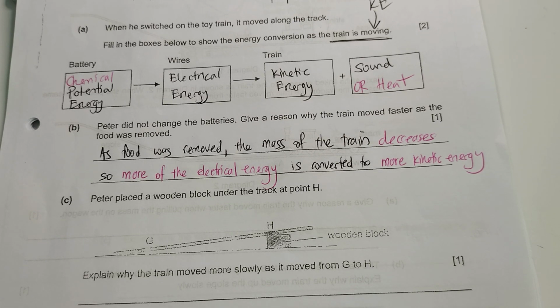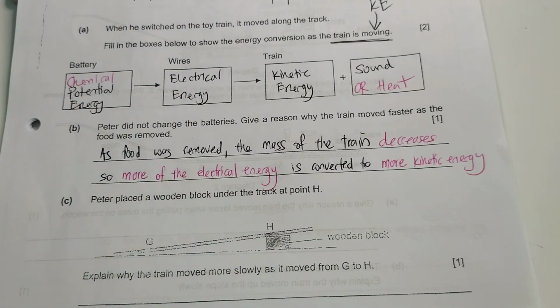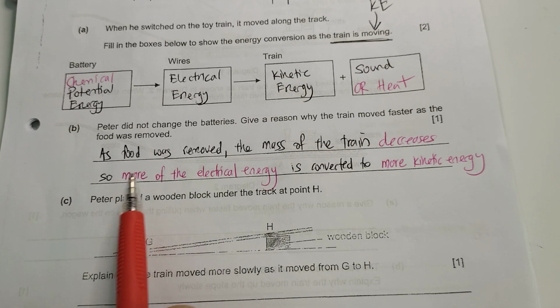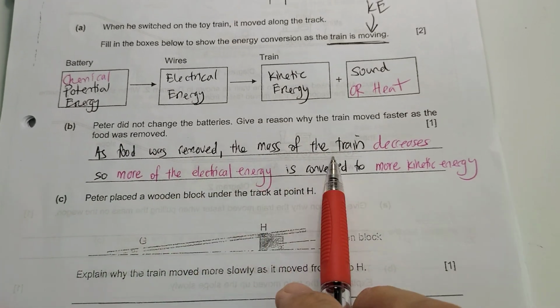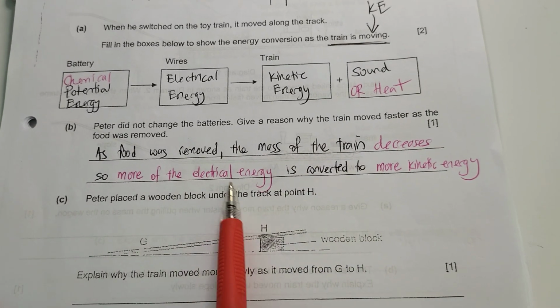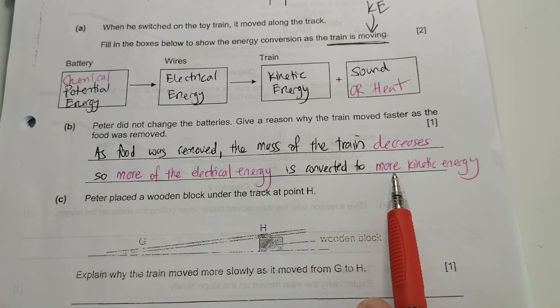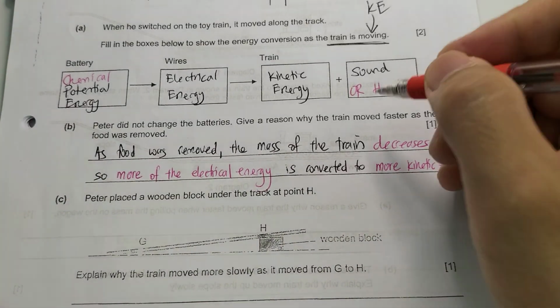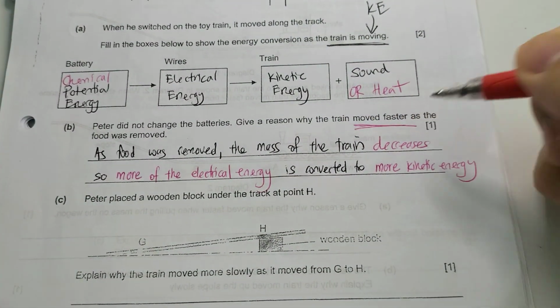So you can convert more of your chemical potential energy to your kinetic energy to make you run. Similarly, as food was removed, the mass of the train decreases. So more of the electrical energy here can be converted to more kinetic energy, because moving faster means there's more kinetic energy.